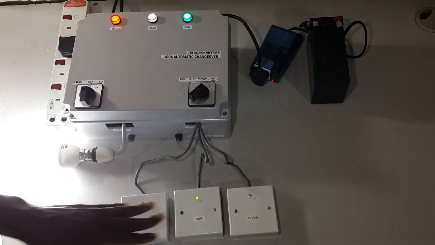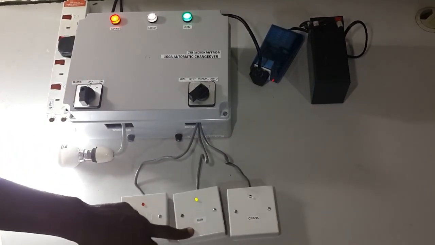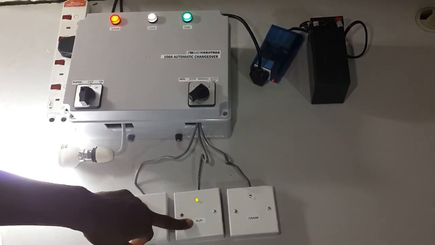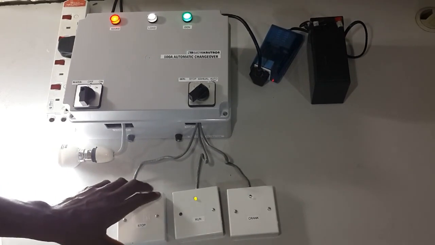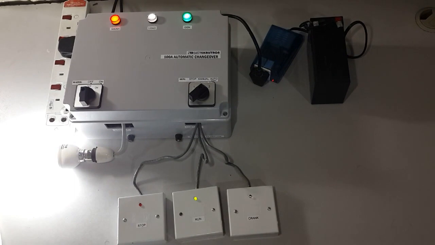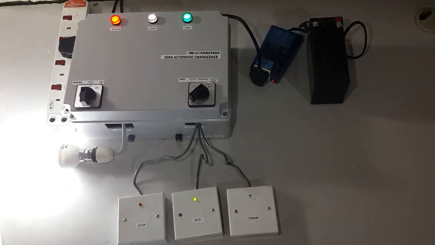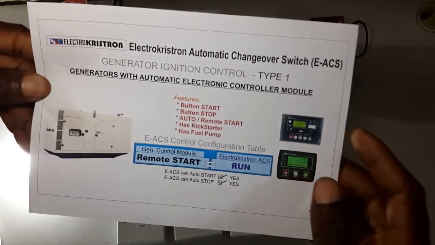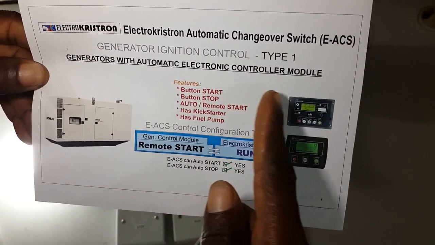Now, it is not necessary that you connect all the three lines to your gen. Your gen may require just one of them, only this one for instance. This one is for generators with a computerized control system, often called a controller module, or digital controller module. Okay, now this type of generator is called type 1 generators, as you can see, type 1 generators with automatic electronic controller module.